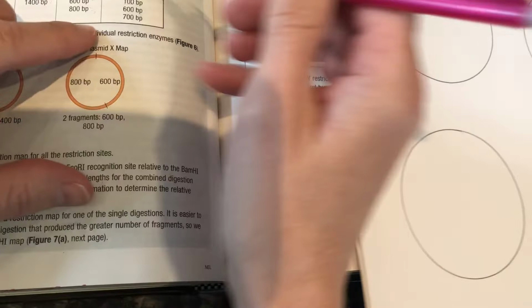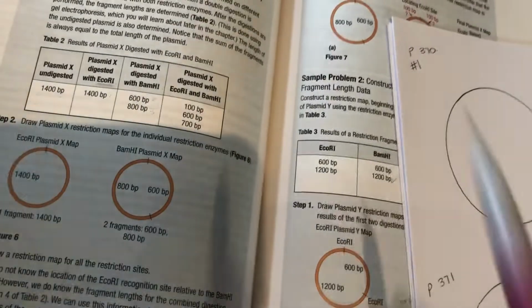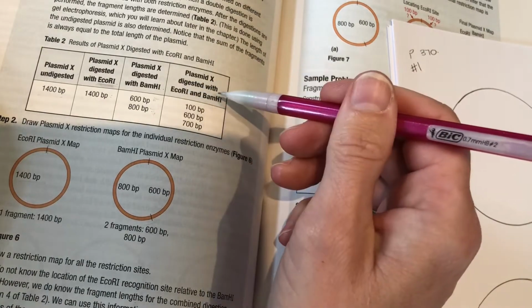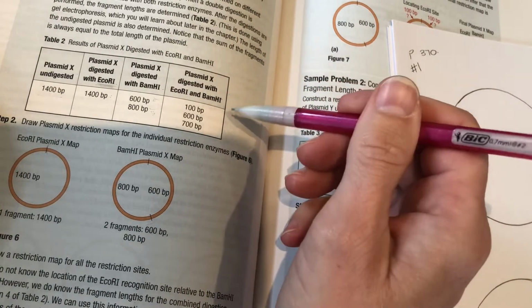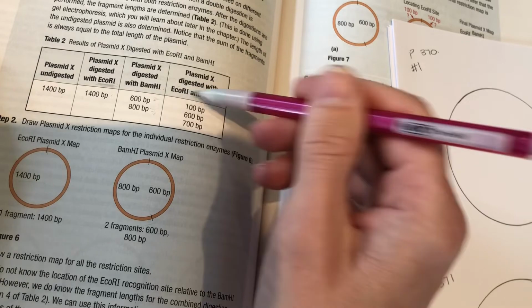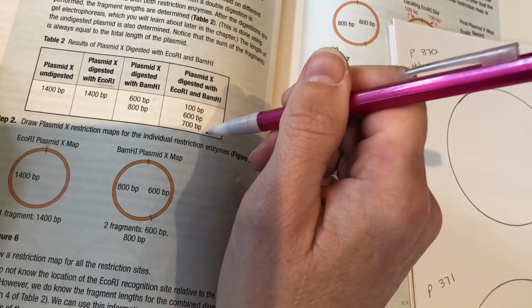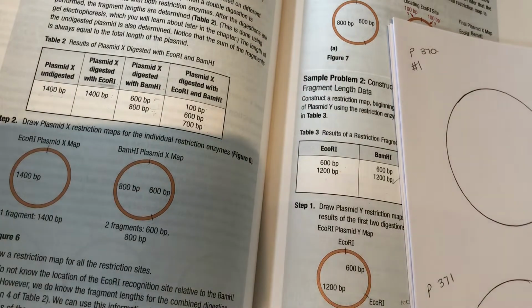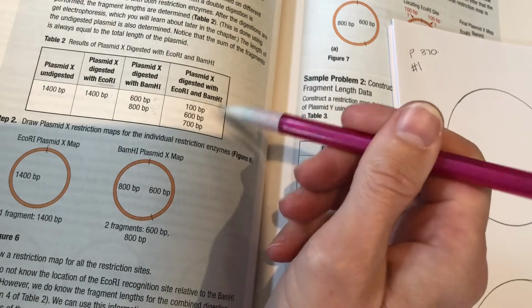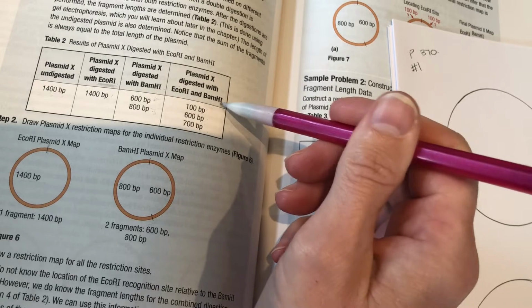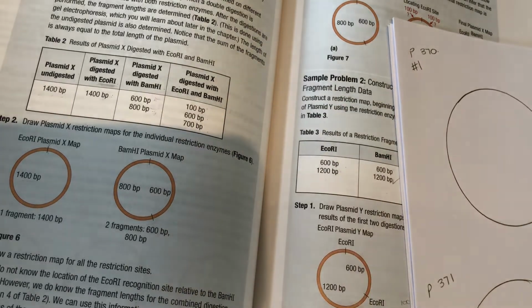And then here's the thing that makes it just a little bit more difficult. When we have EcoR1 and BamH1 in the same mix, so we're throwing two different enzymes onto the same plasmid, there are going to be 3 cuts made, okay? And so your job and my job is to make the map and say, okay, this is where EcoR1 is cutting, this is where BamH1 is cutting. And so that's our task.